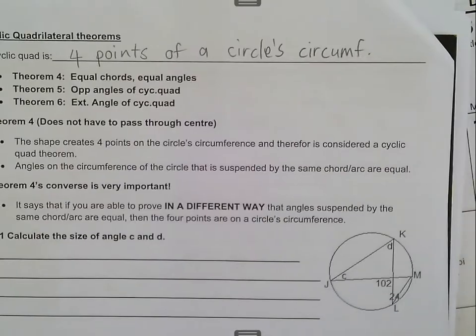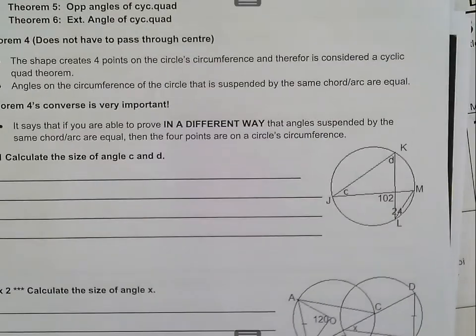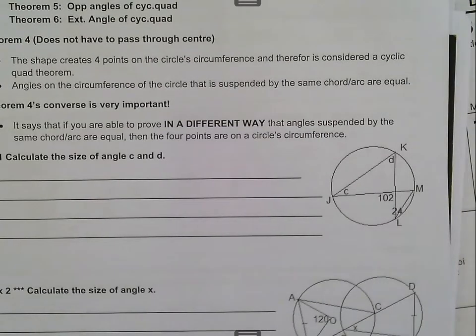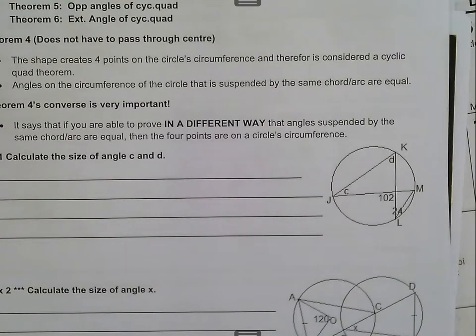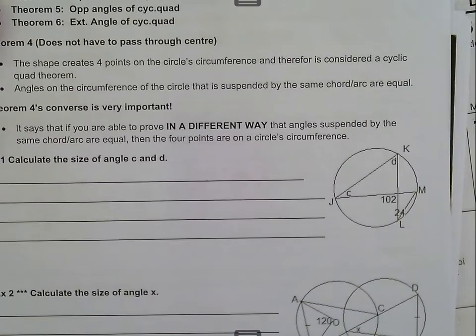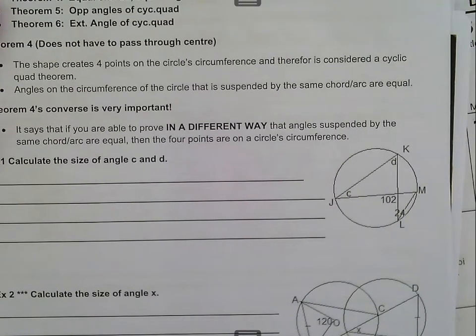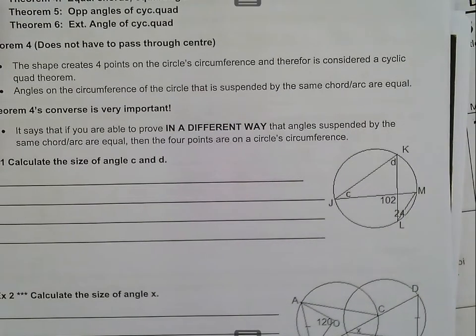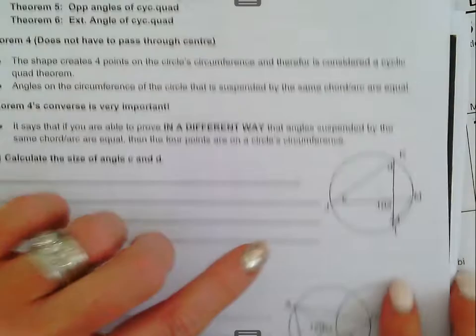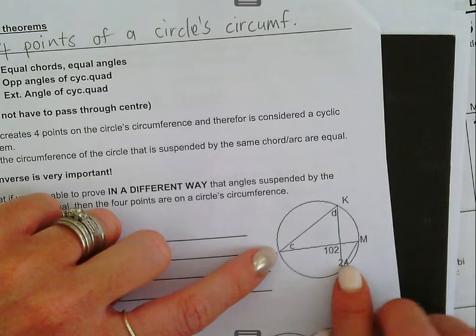Right, now let's do this first example. Tell me, what is C? What's the size of C? 50? Let's just quickly look. What are you saying?